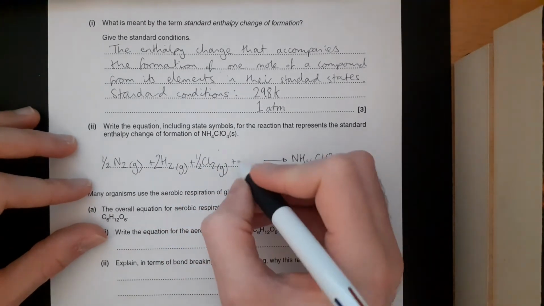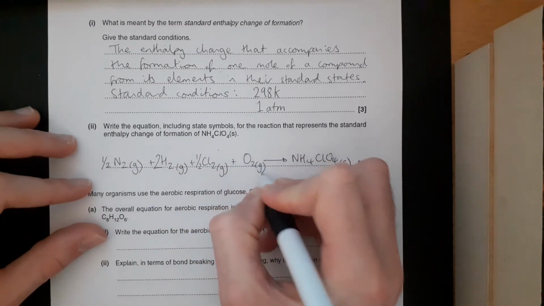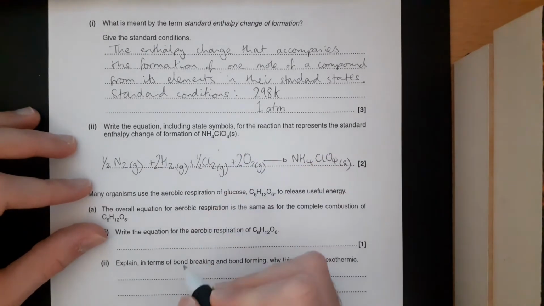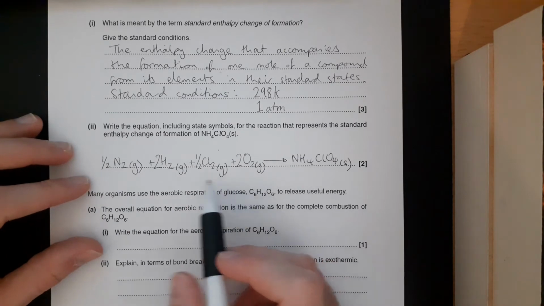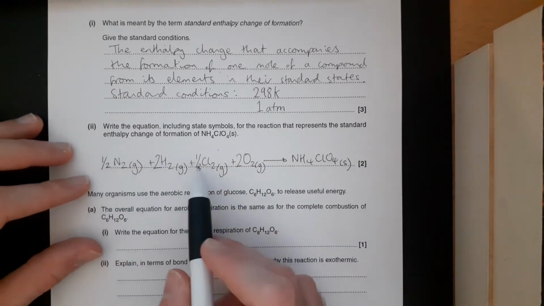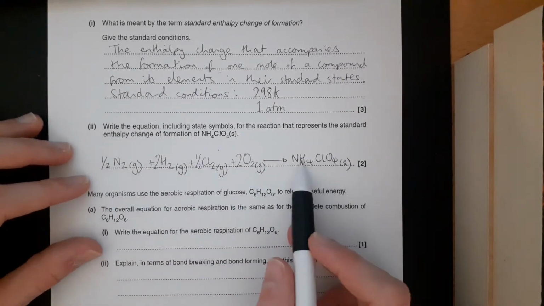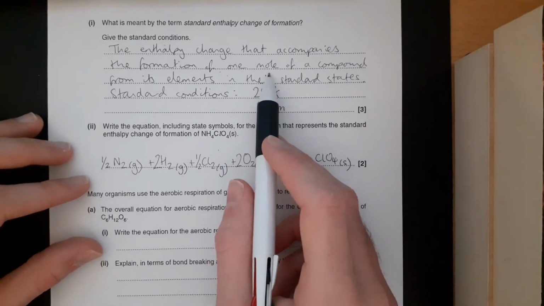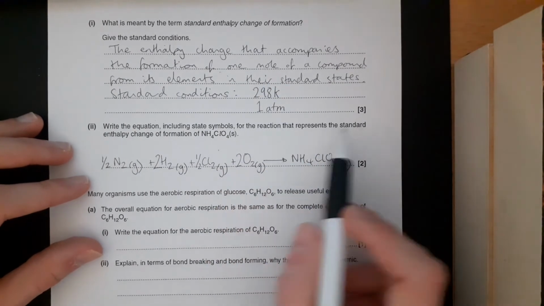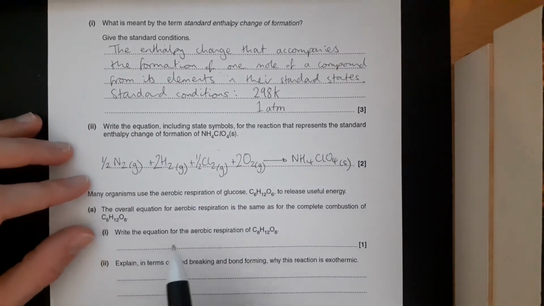And then oxygen would be O2, and I've got 4 oxygen, so I need to have 2 moles of O2. Okay, and it is really important that you do it like this with the halves in it. You cannot times this by 2 to get rid of the halves, because we must be forming 1 mole of a compound for it to be the standard enthalpy change of formation.